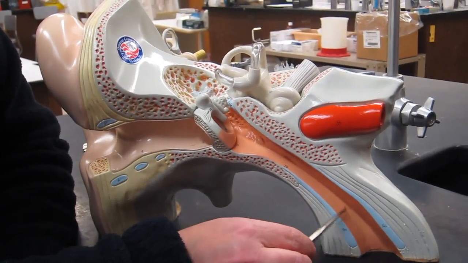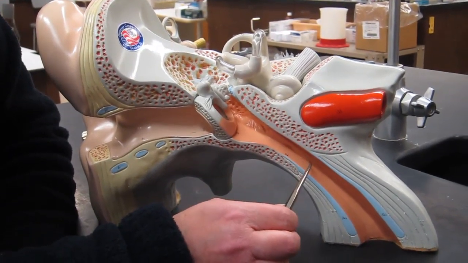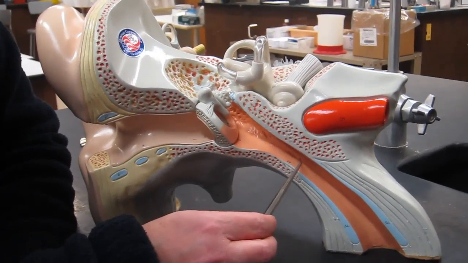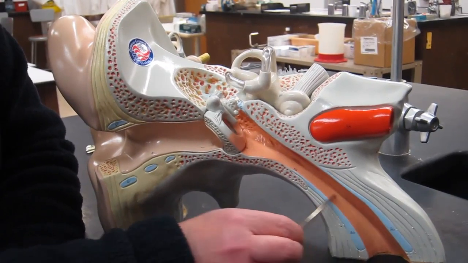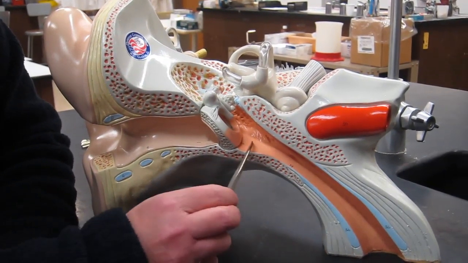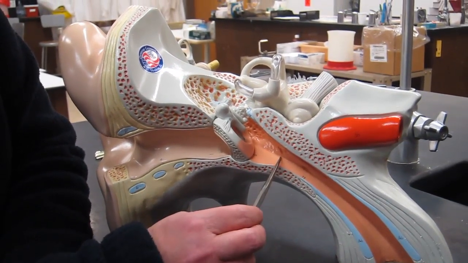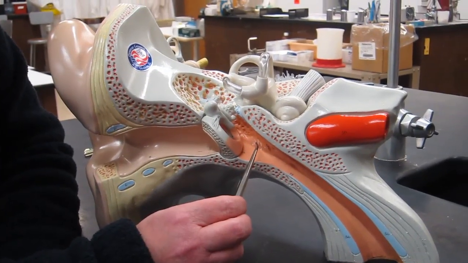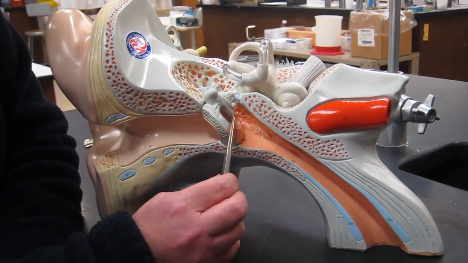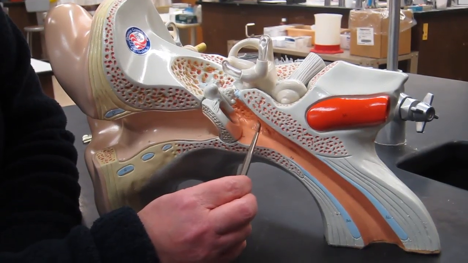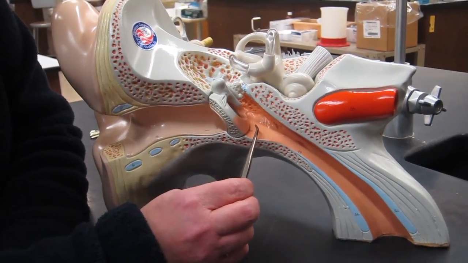Okay, or auditory tube. And when your ears pop, if you're going uphill or downhill, that's when air is moving through this passageway. Now, if somebody has an ear infection, a middle ear infection, that's when they have fluid accumulating in this area.